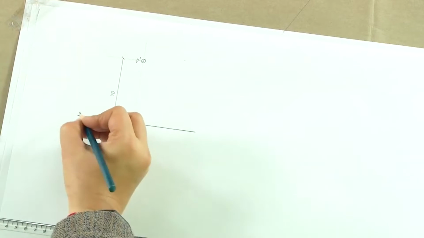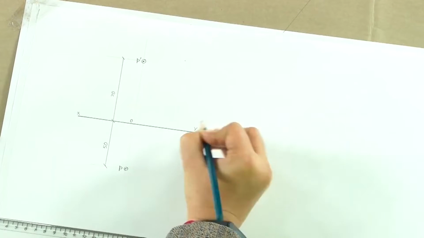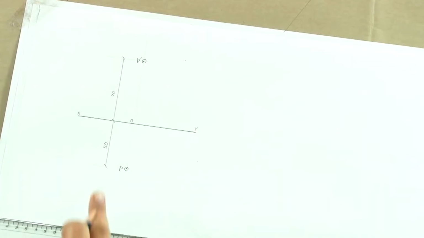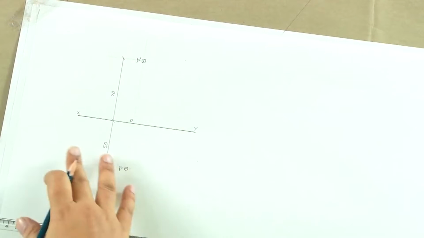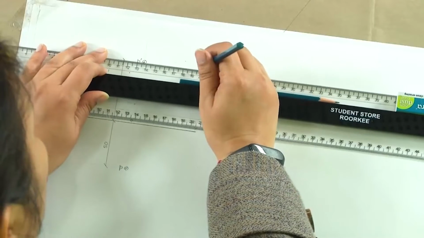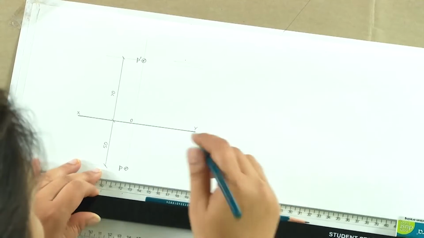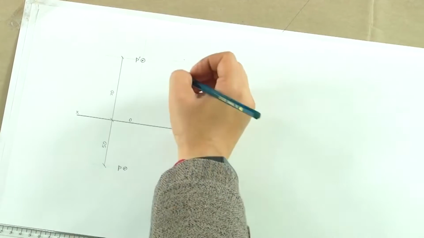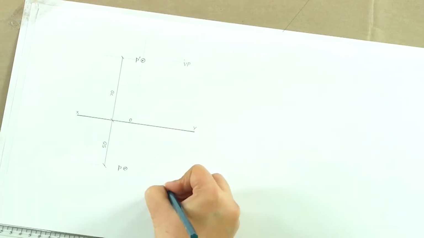We will also mention the reference line XY. Everything that we draw is with reference to this XY line. And one more thing we will write is the vertical plane VP and HP.